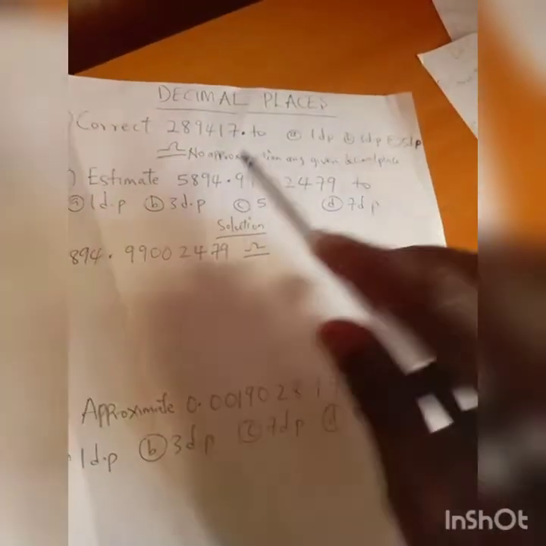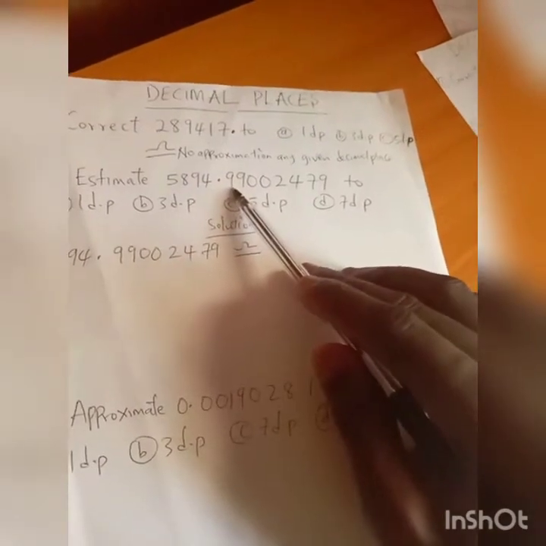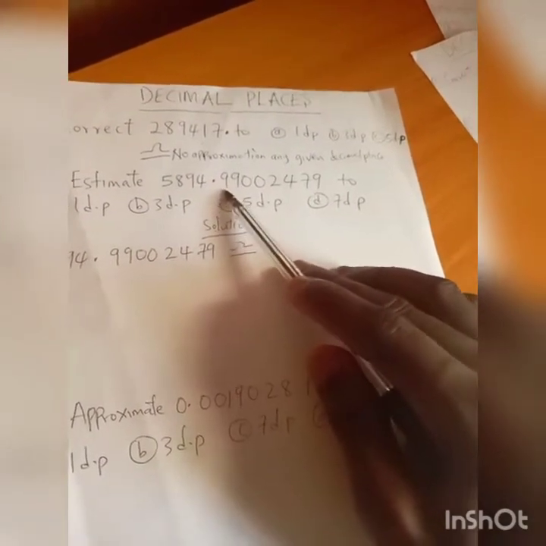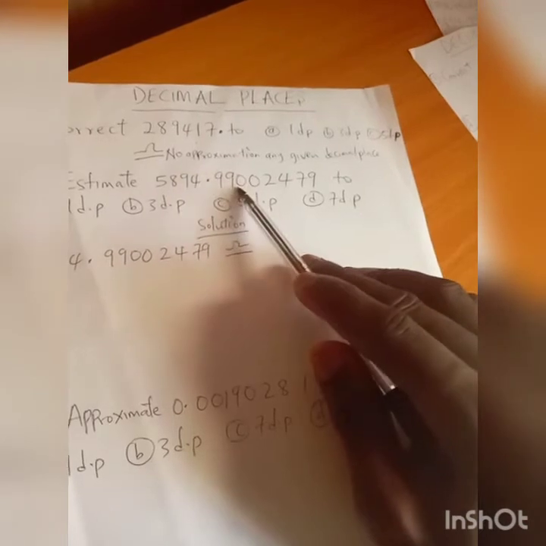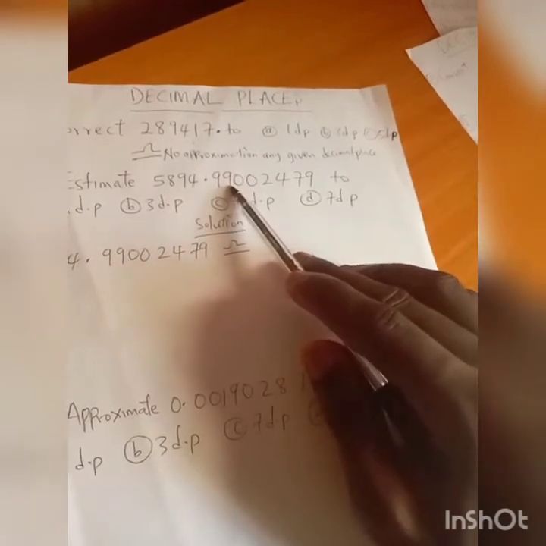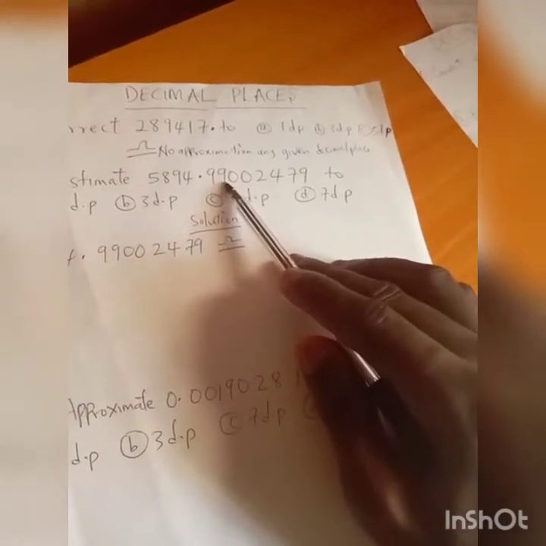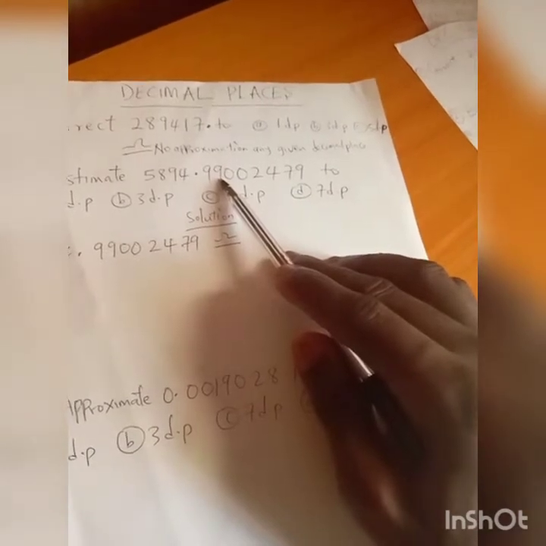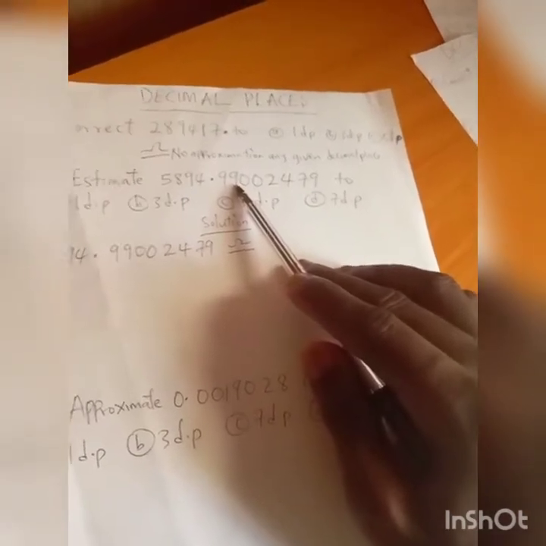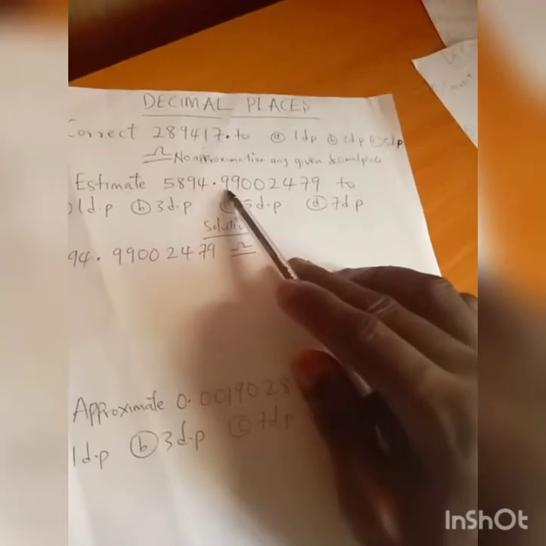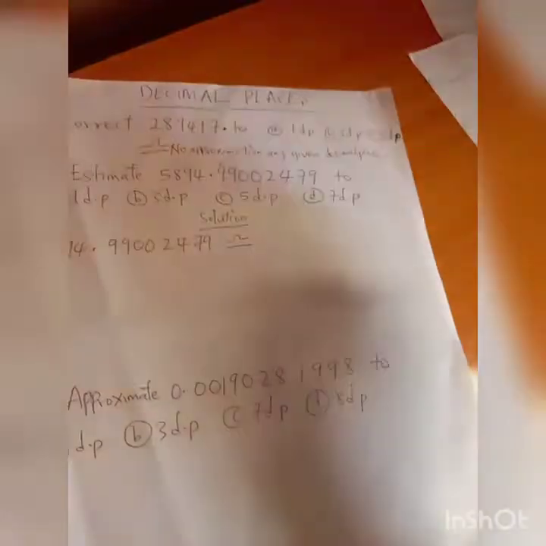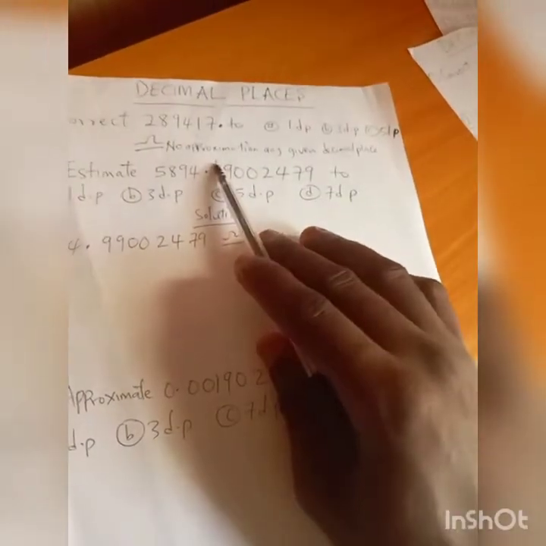One decimal place means I will count out the first number after the decimal point, which is 9. I ask the next number by the side, which is this 9: are you up to 5? Yes. I will round up, call it 1, add it to this 9 to give me 10. I will write 0, carry 1.